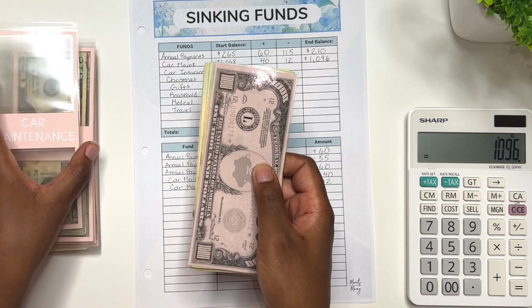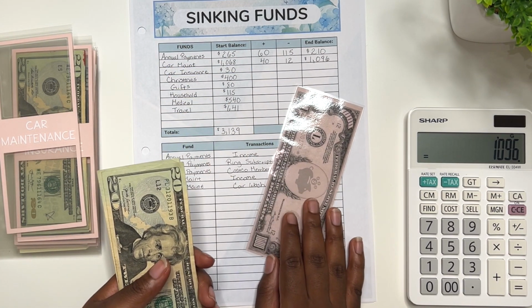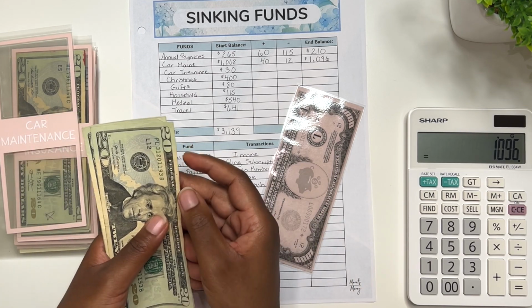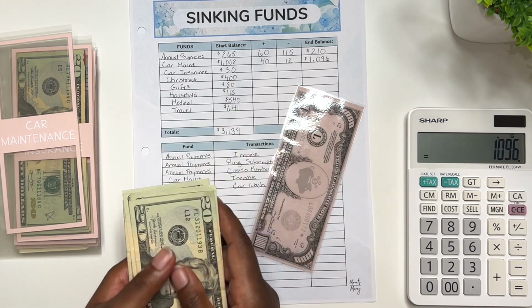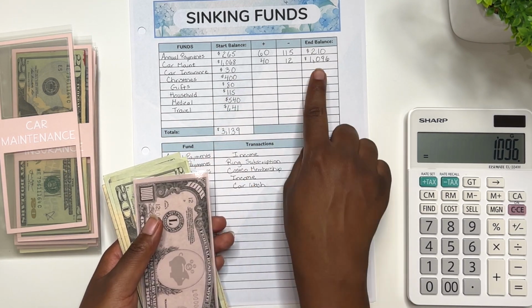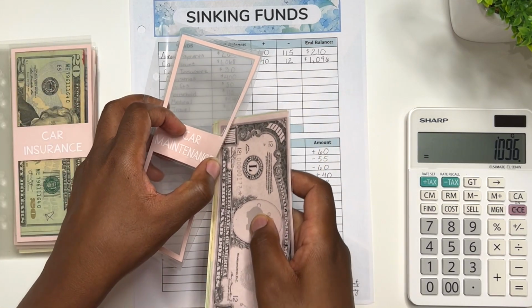Here is car maintenance. I do have a placeholder of $1,000, so that means the actual cash is in the bank. And then here we have 20, 40, 60, 80, 90, 95, 96. So that is correct. $1,096 I have for car maintenance.